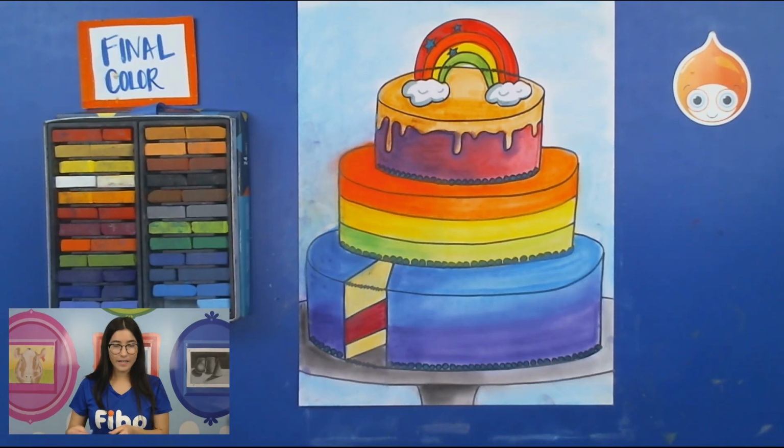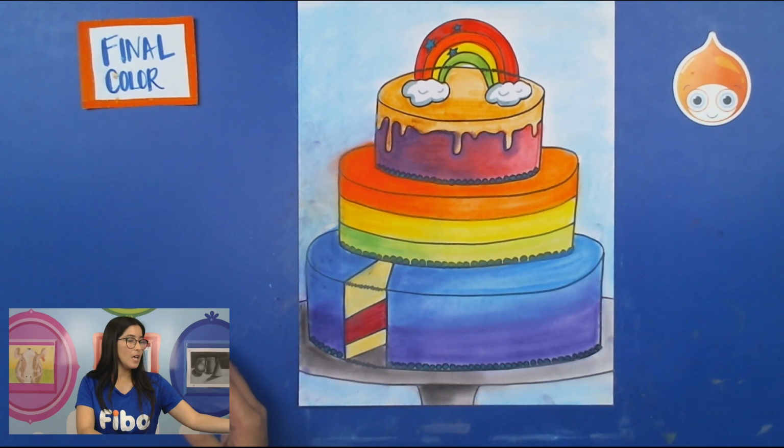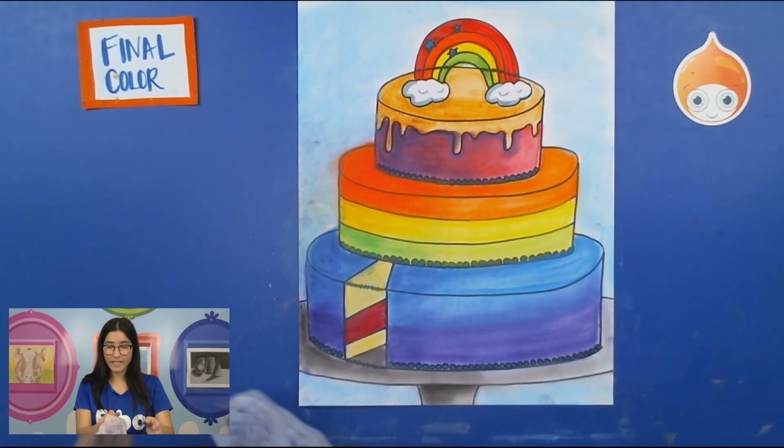And that is our cake project today, everyone. So wonderful job. If you need a little bit more time getting everything shaded and blended, you can go ahead and do that. Press pause. But that is the end of our project.